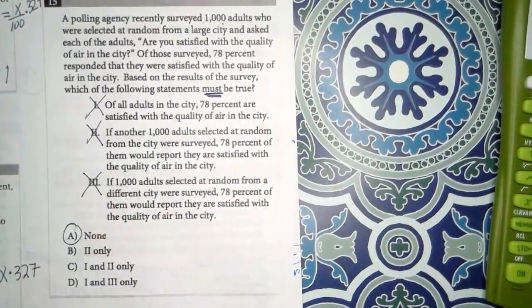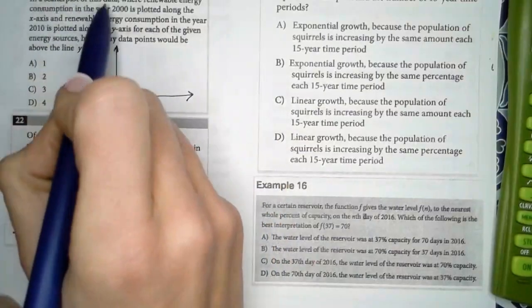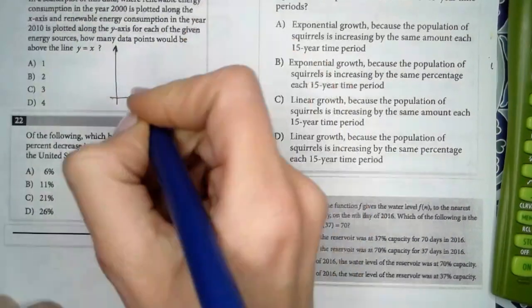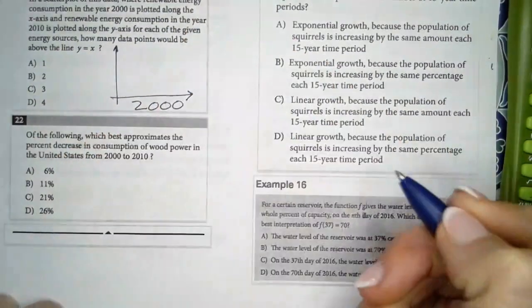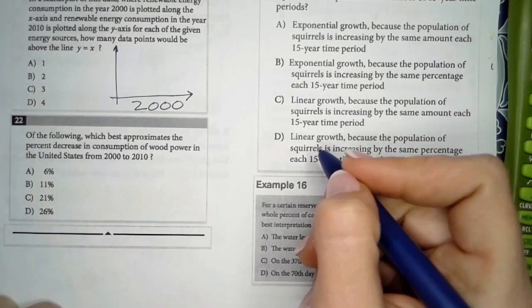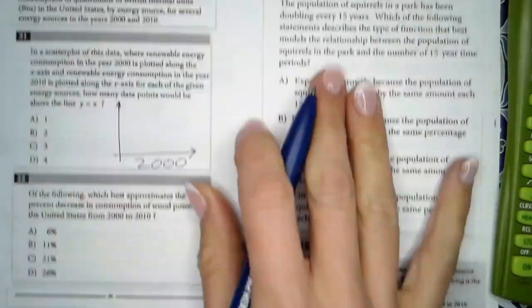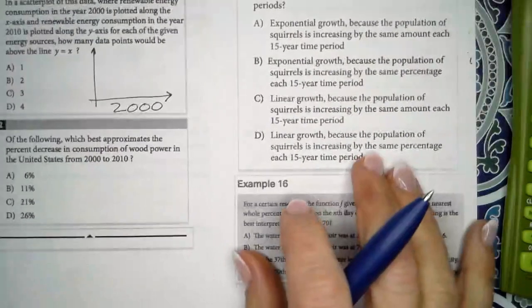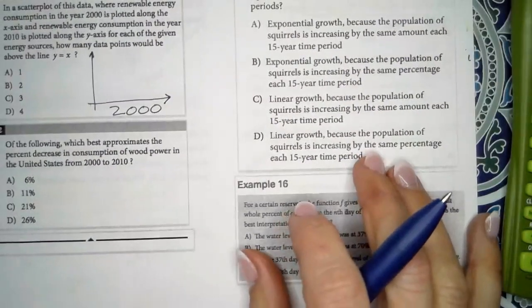None. None. In a scatter plot of this data where renewable energy consumption in the year 2000 is plotted along the x-axis... Do you see I'm writing as I go? I don't ever want to read the problem entirely and then try it. Now it's got a bar graph on top. Do you see, I put the info on as I read it because I don't want to read it twice. No thanks.